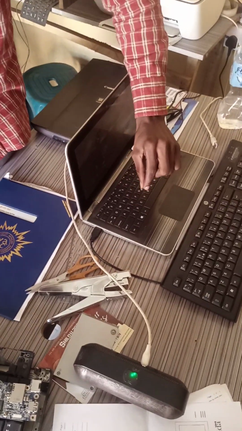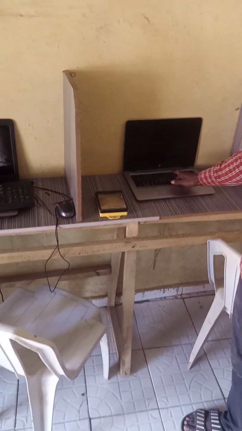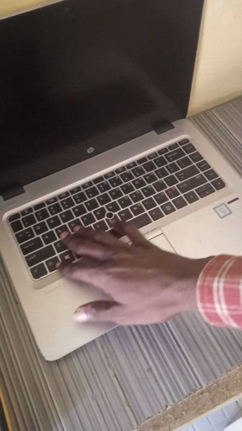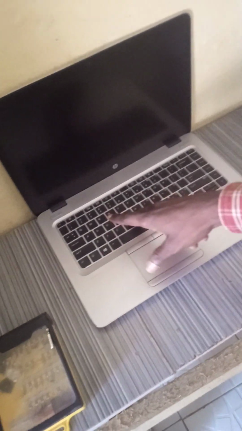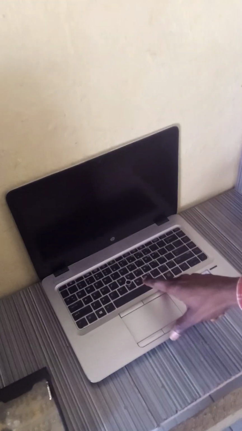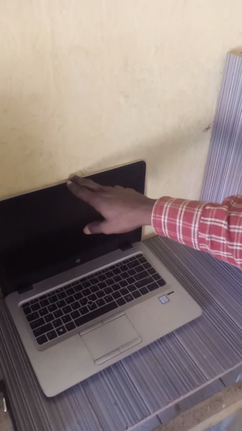And also keyboard light. This does not have keyboard light. You won't compare this with this one that has keyboard light. So the keyboard light is also put into consideration. Imagine this keyboard light gets spoiled, you know how much you are going to replace it with. So this also is a touch screen, and it uses 8 gig RAM. So back to this.